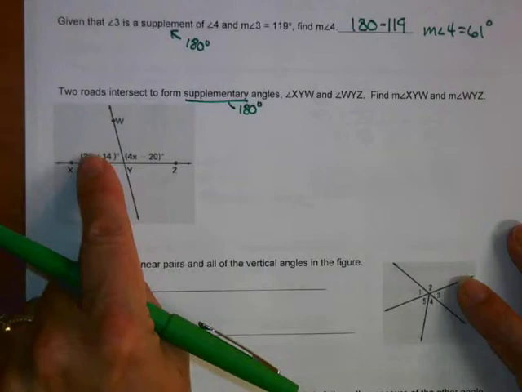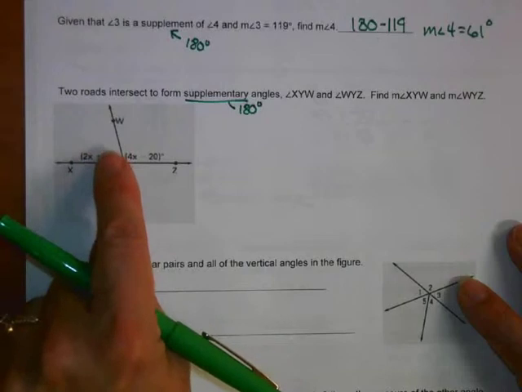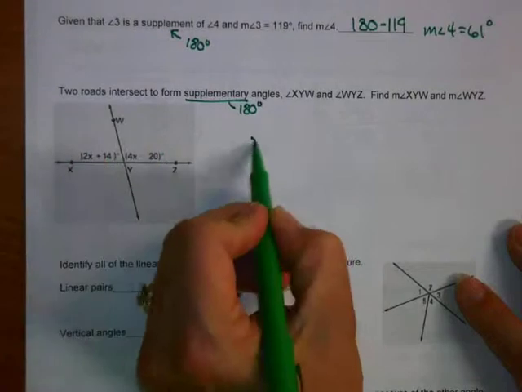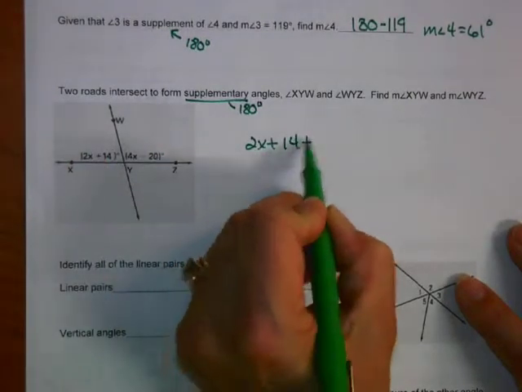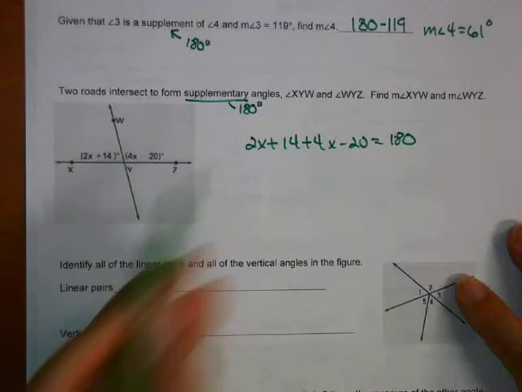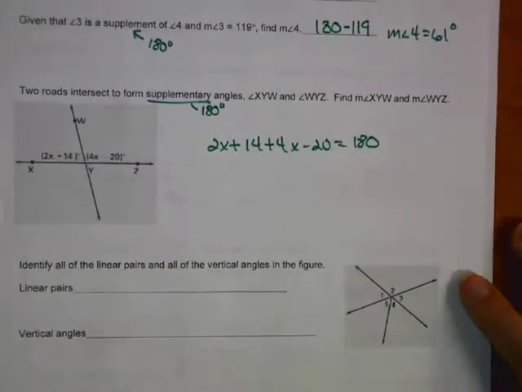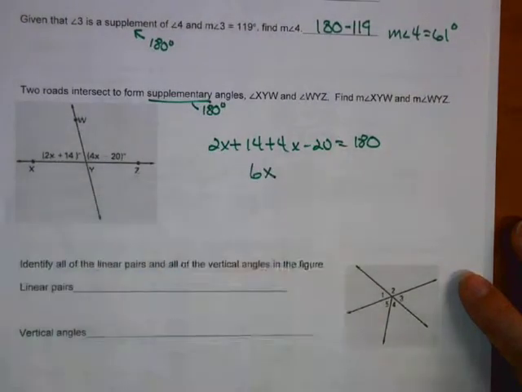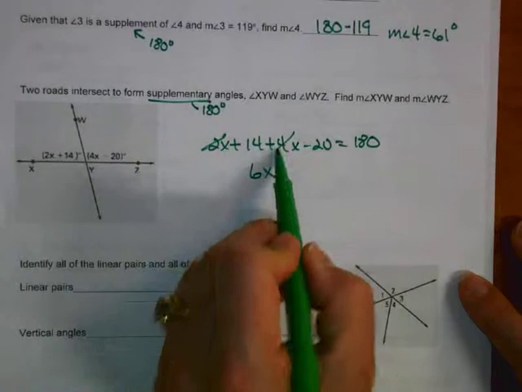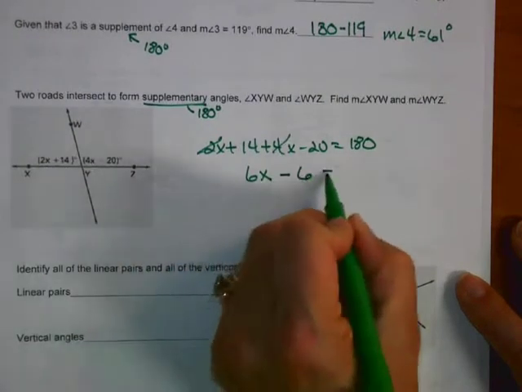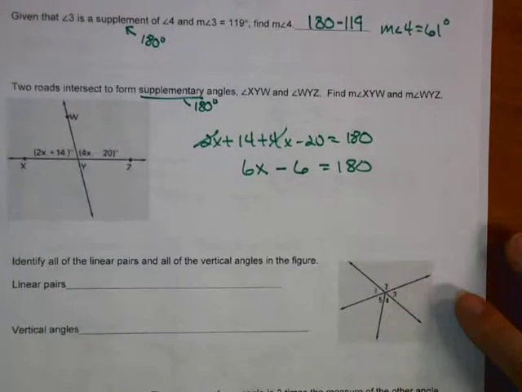Not both of them. These, what'd you say? Add them together and set it equal to 180. Yeah, this plus this equals 180. Combine like terms, 2x and 4x gives me 6x. 14 take away 20 is minus 6 equals 180.